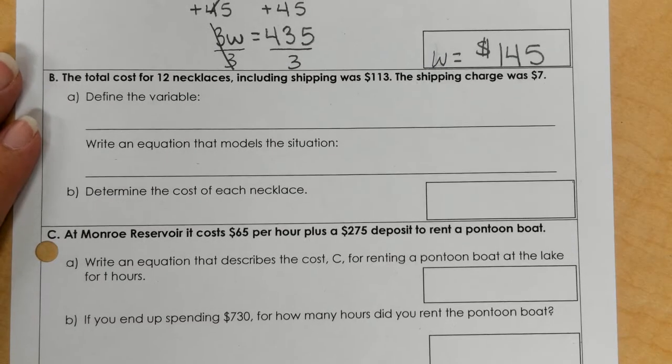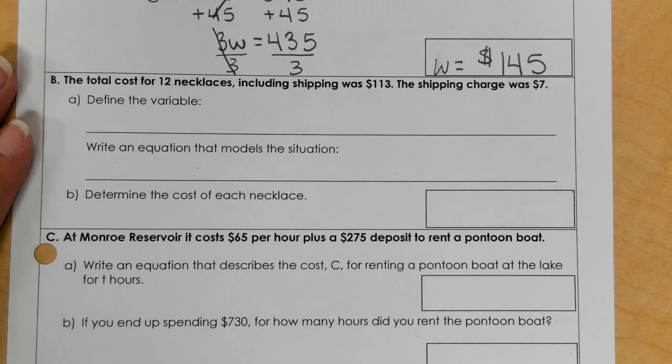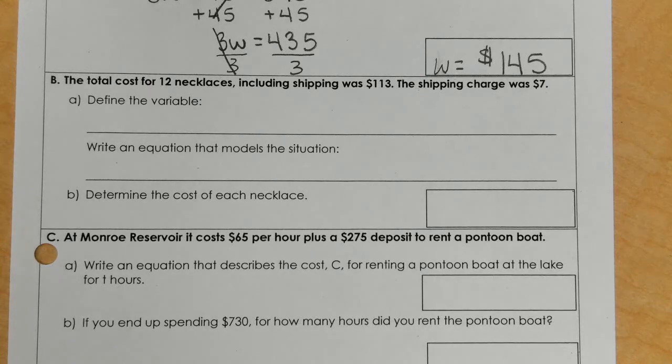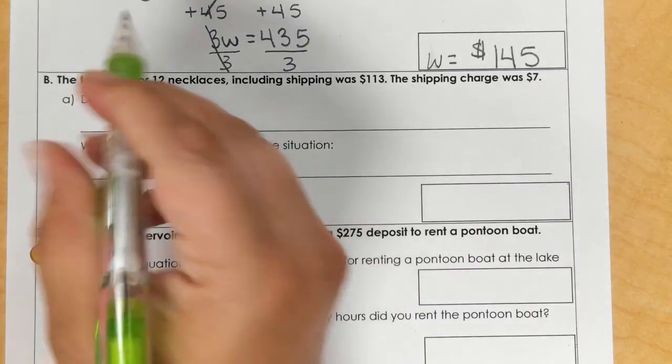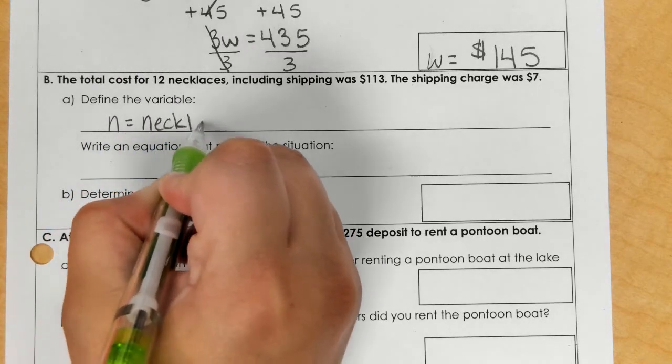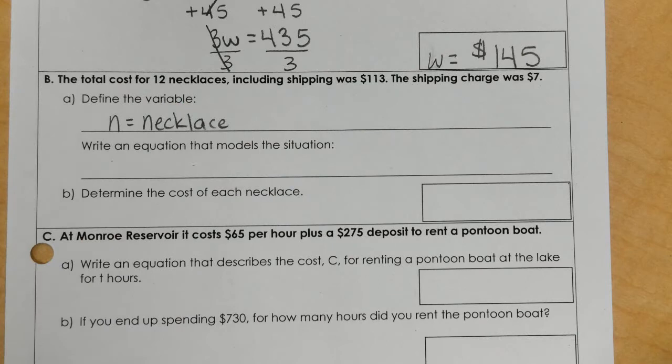Okay, for part B, the total cost for 12 necklaces including shipping was $113. The shipping charge was $7. First, you need to define your variables and then write an equation. So first, I need to define my variables, which would be N for necklace. We don't know how much the necklace was. It then says write an equation that models the situation.